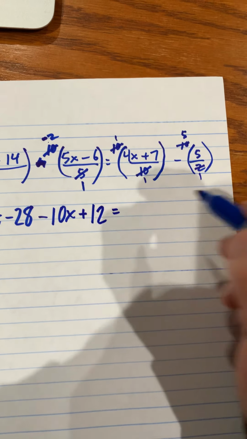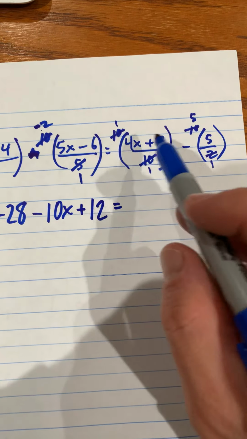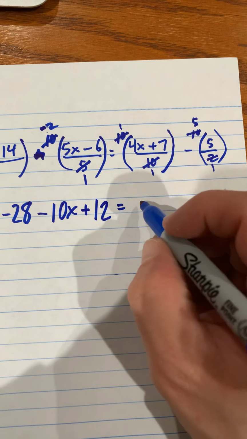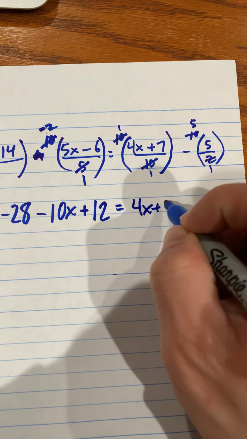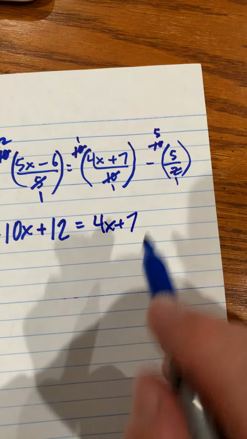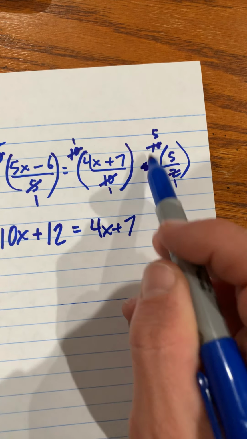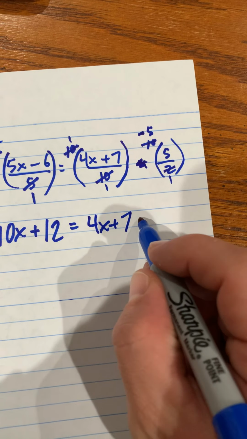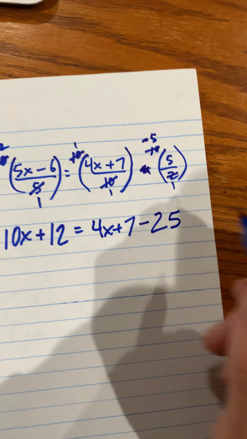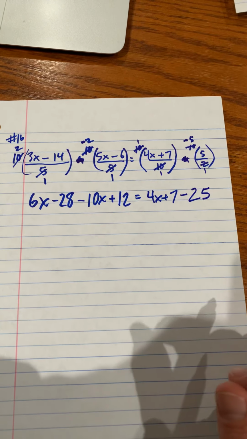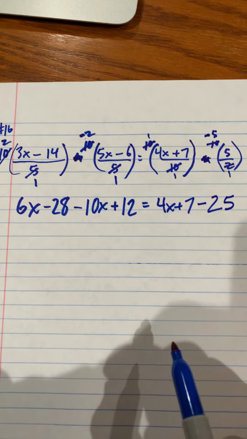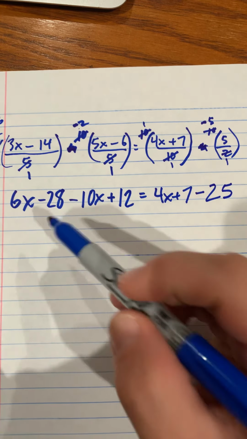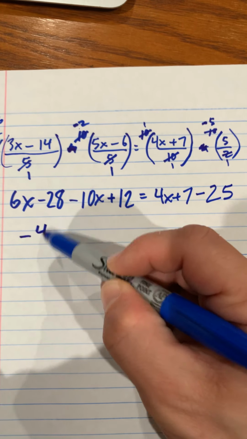Okay. All right, and then nothing changes here. This is just 1 times this, which is just still 4x plus 7. And then, okay, so remember, this negative actually goes with the 5 up here. So negative 5 times 5 is negative 25. Okay, so now all we have to do is just combine our like terms. We have 6x and negative 10x. That leaves us with negative 4x.